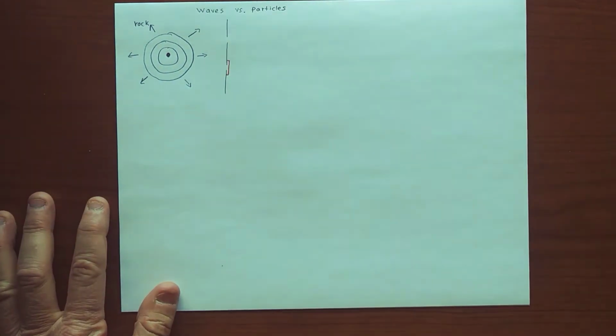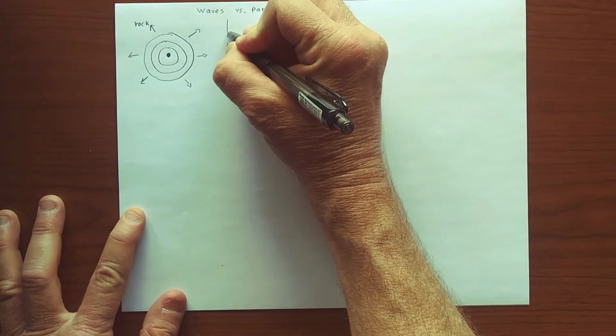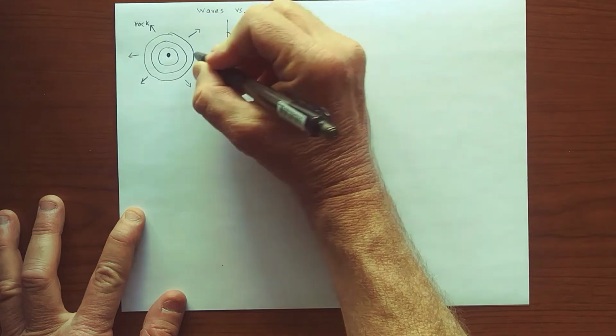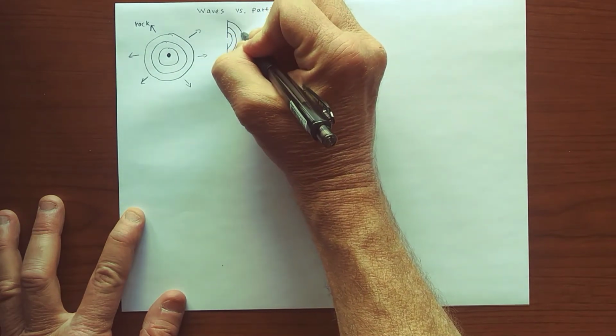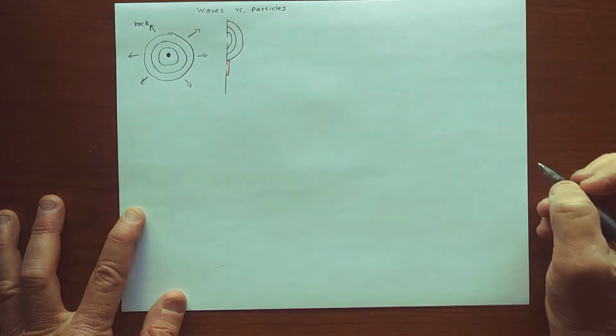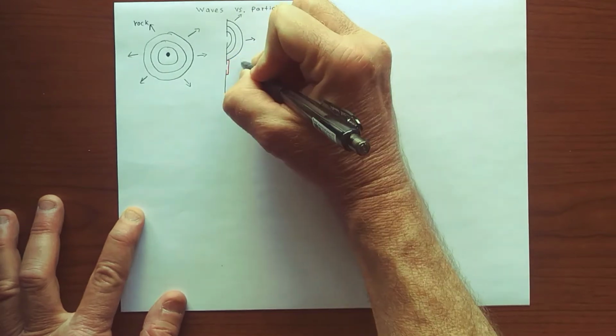And the water will only pass through the upper slit. And when it does that, it seems to behave similarly, such that we get ripples moving outwards from that hole. So something like this.